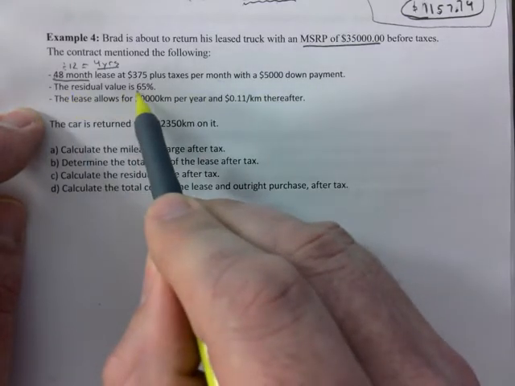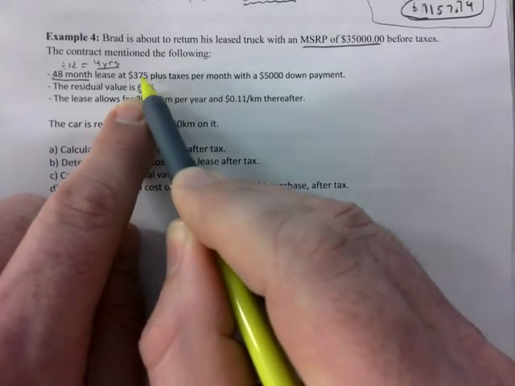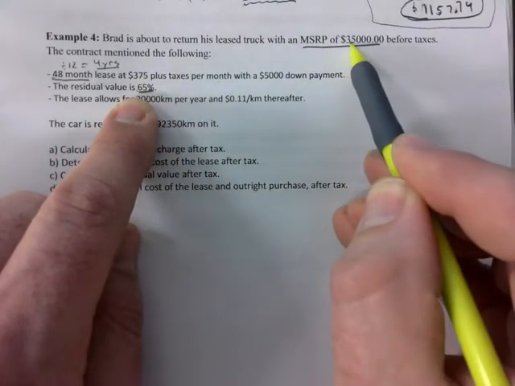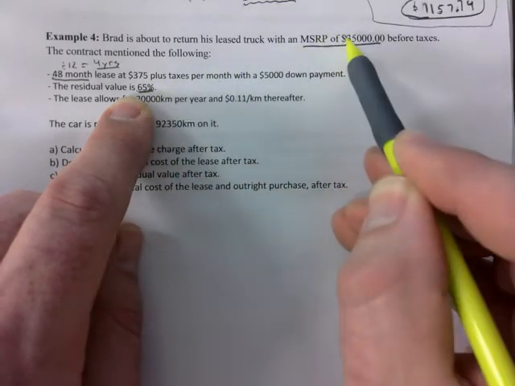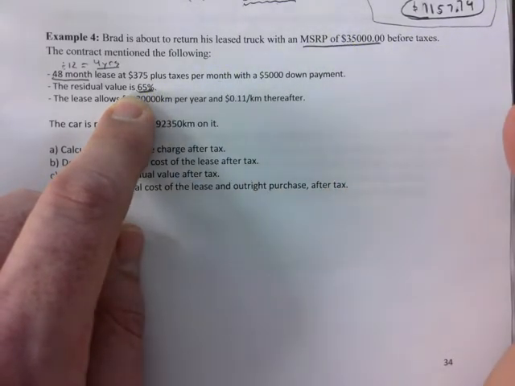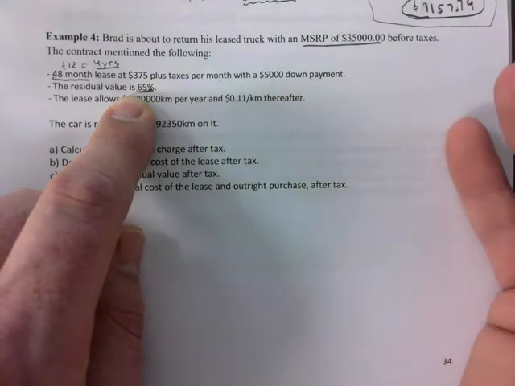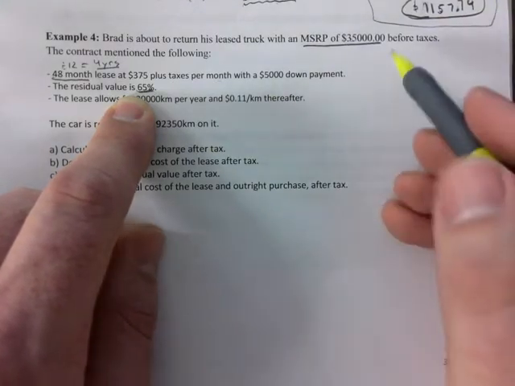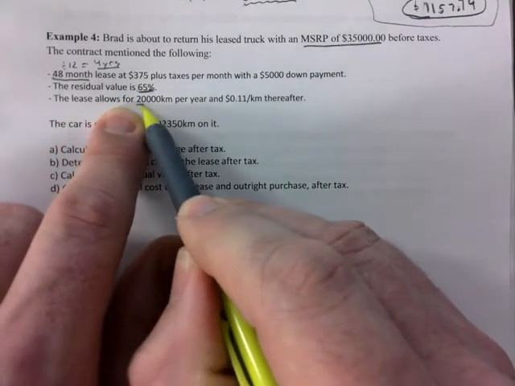The residual value is 65%. What are we talking about? Well, 65% of what? Of the payment? Nope. It's of the base price. So we're going to have to do something with a 65% and this. It used to be 100%, but now when you're done the lease, it's only 65%. Almost half, not quite. But the lease allows, watch this, the wording is tricky.